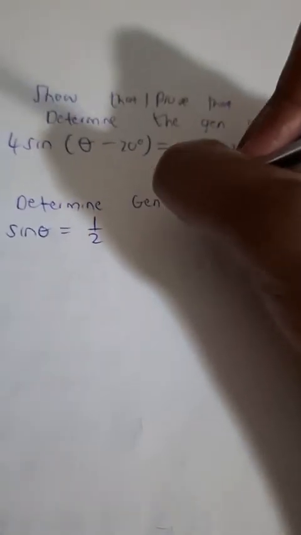Let's start from simple then. Sine theta is equal to half. Let's start here. If we start from simple, then we can make it a bit more complicated as we go along, and I can touch on certain things.